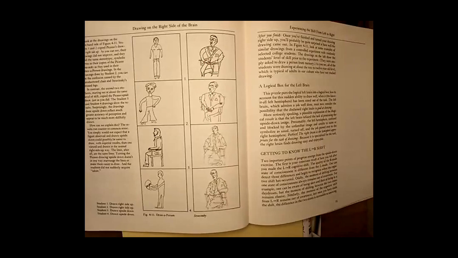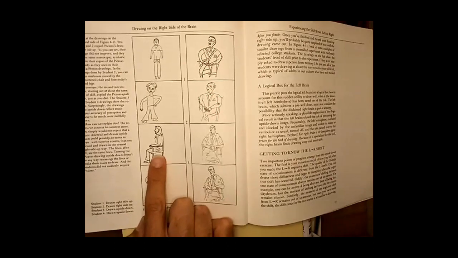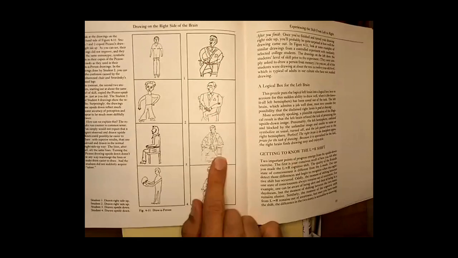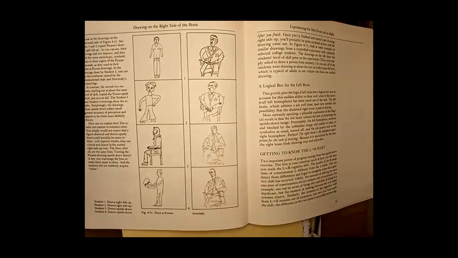Okay. And they've done a pretty good job, considering that this person here, at the very start of the course, with Betty, that's how they drew a person. The first day of the course, they probably would have been doing this exercise. So that's the power of this sort of thing, about accessing the right side of your brain.